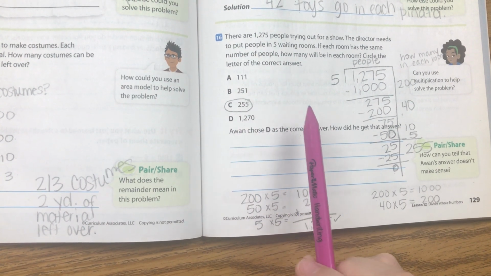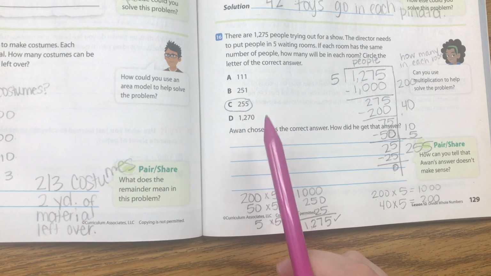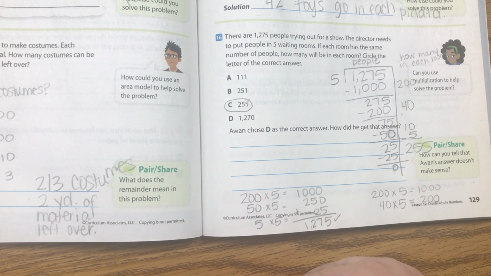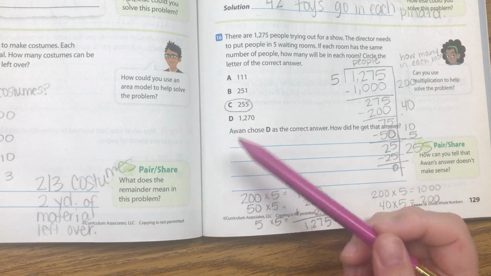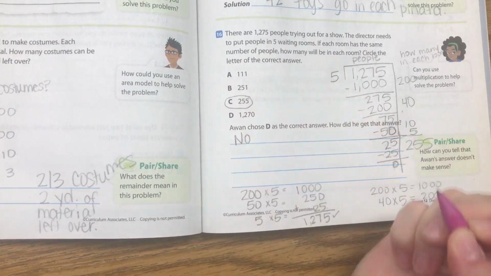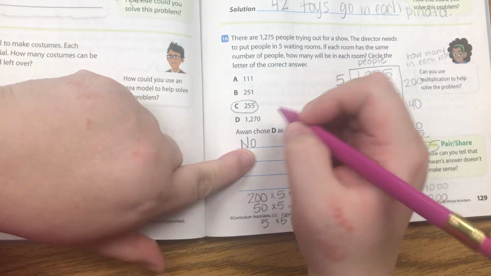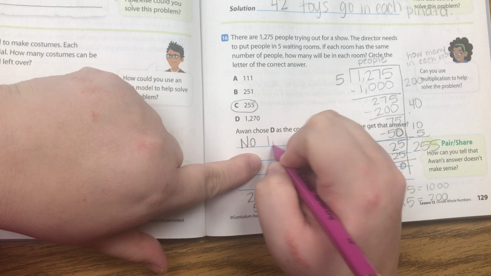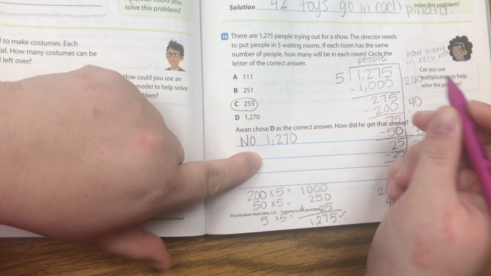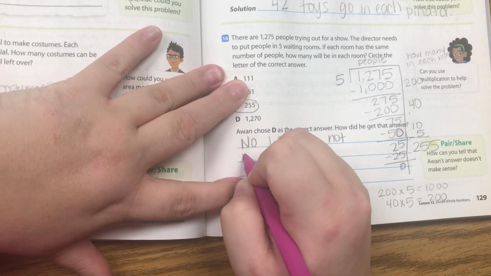Our mathematical term that we've been working with, is it reasonable? That word reasonable means, does it make sense? Could this be the answer? And I'm going to say absolutely no. Does not make sense. 1,270 is not reasonable.